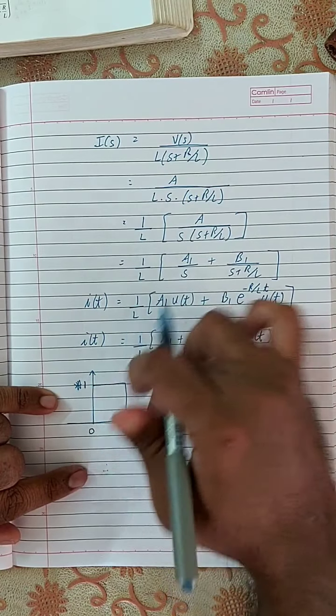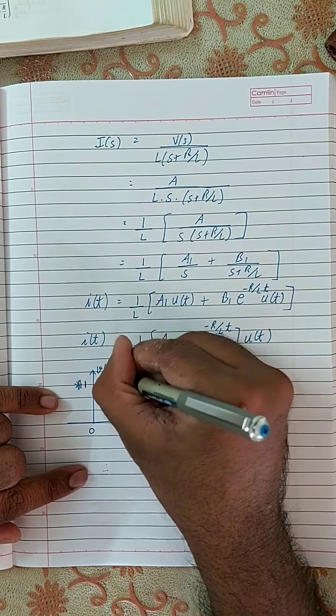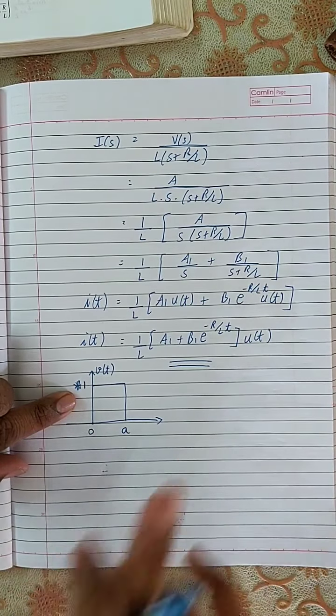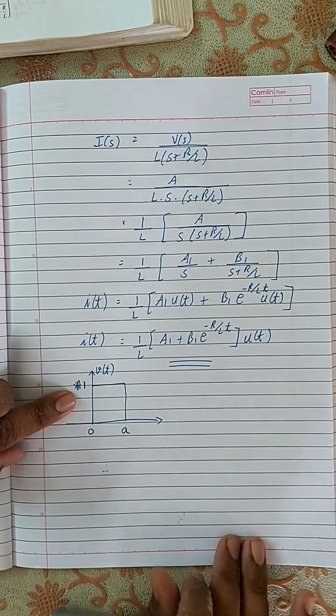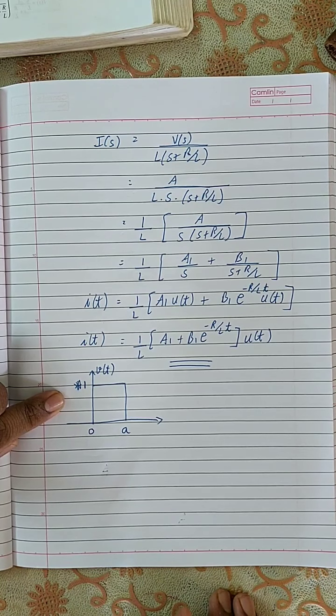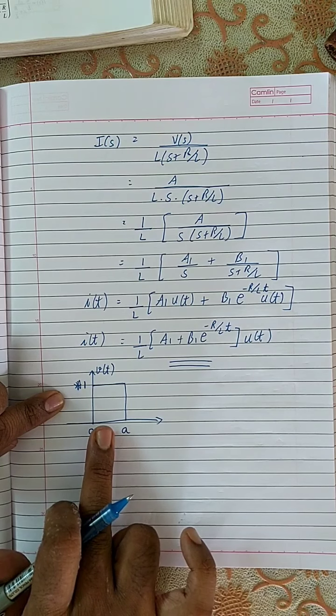So what is the equation of this signal? This is V of t. So what is the equation of this? How to write the equation of this kind of pulse? You need to learn to write the equation of any pulse signal depending on the position of the pulse. Okay, so you see over here, how do I write the equation of this?